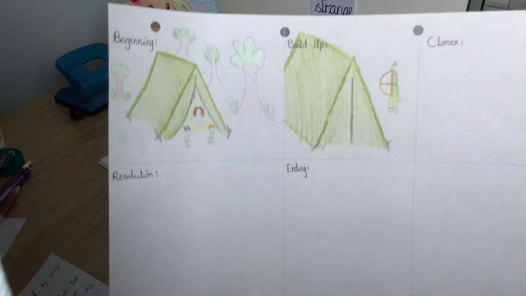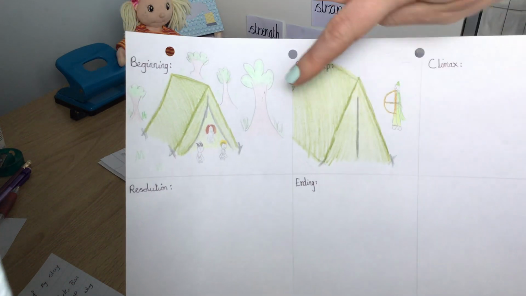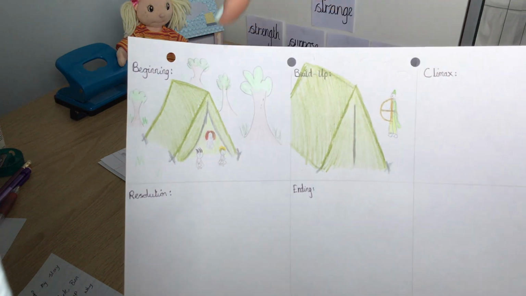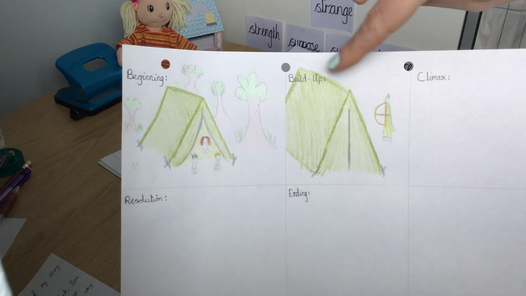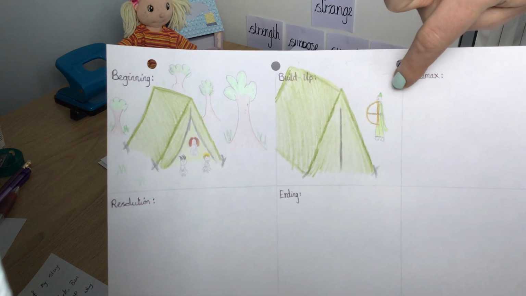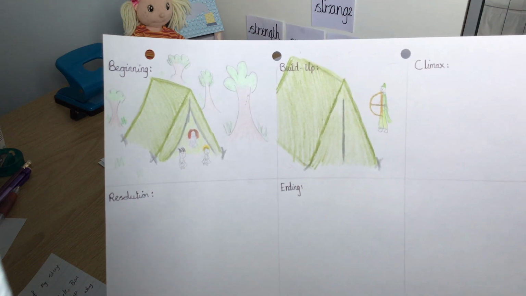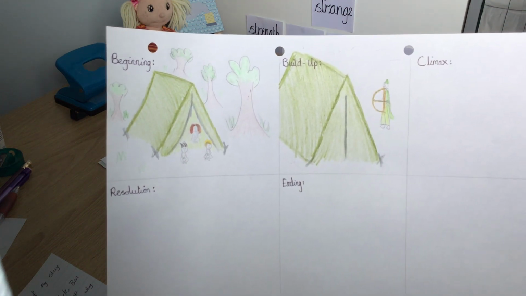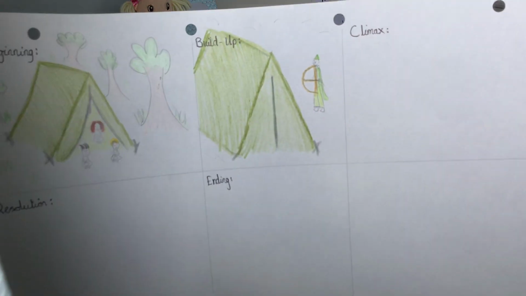So, I've begun to plan my story through pictures, and you can see here I have got a group of people in a tent and what looks to be a forest. But by the time we get to the build-up, the tent's closed and there appears to be that character Robin Hood stood by the tent. And you do have to excuse my drawings because I'm not the best artist.